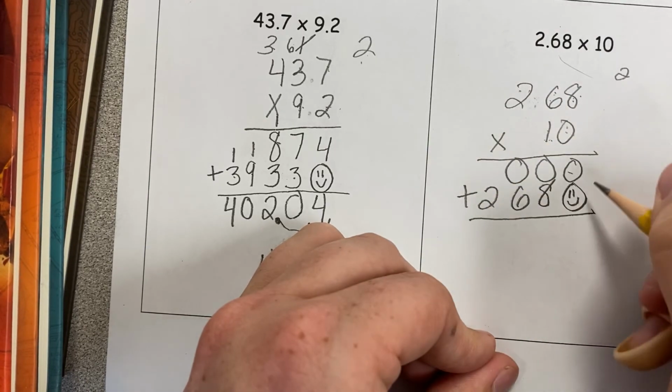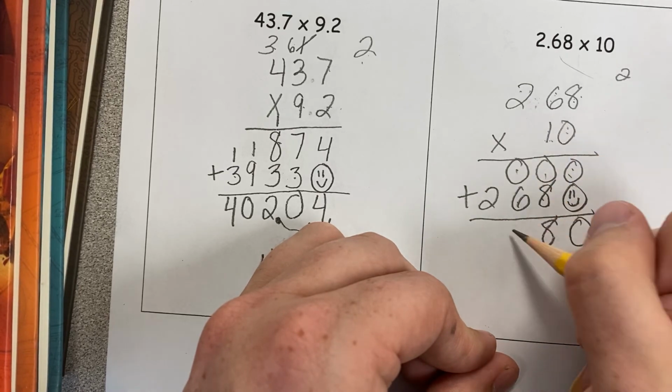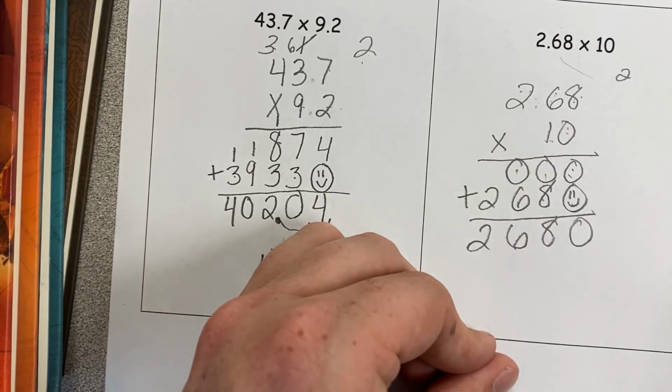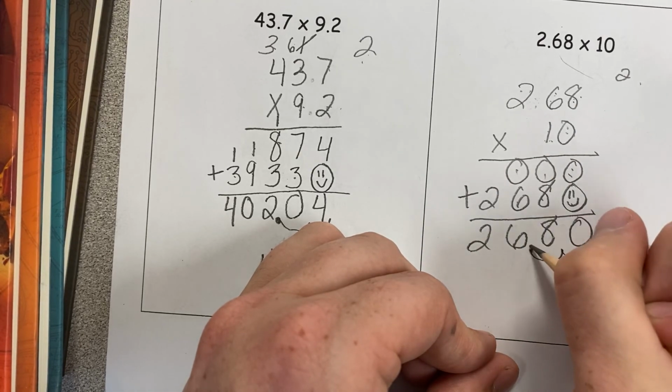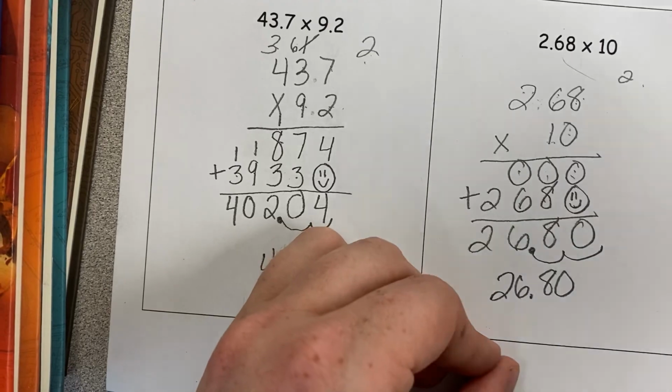Then we're gonna add these together. 0 plus 0 is 0. 0 plus 8 is 8. 0 plus 6 is 6. 2. And then finally, I gotta make sure 2 numbers are behind the decimal. So I put it here to get 26 and 80/100.